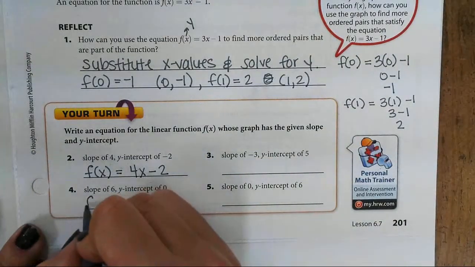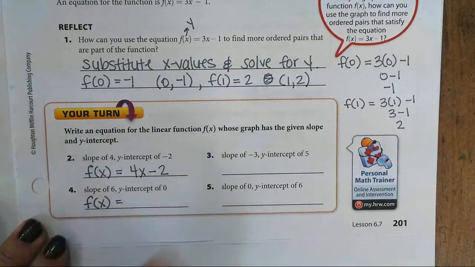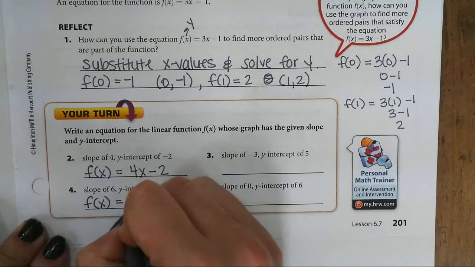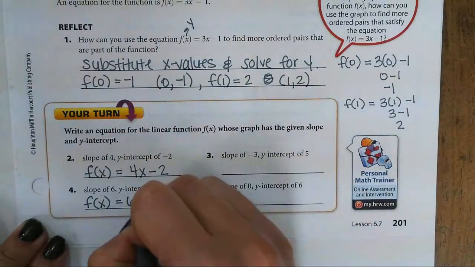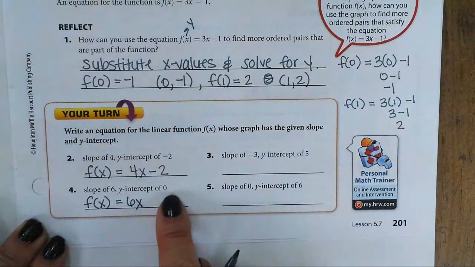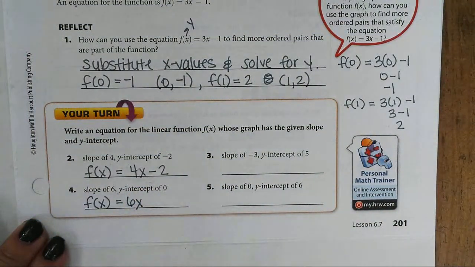Again, we're going to start off with f of x. Our slope is 6, so we're going to substitute 6 into m. We have x, and then plus b. Our intercept here is 0, and I'm not going to put plus 0 because when I simplify that, the 0 goes away. So I'm going to leave this as f of x equals 6x.